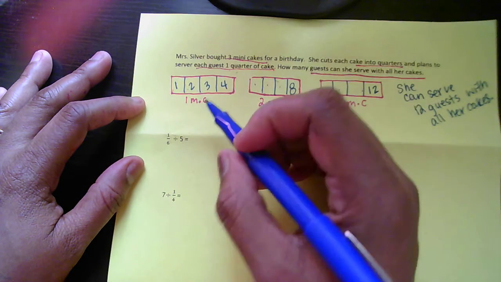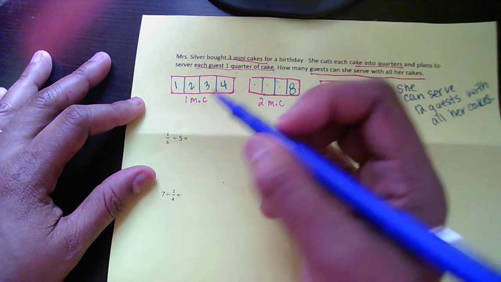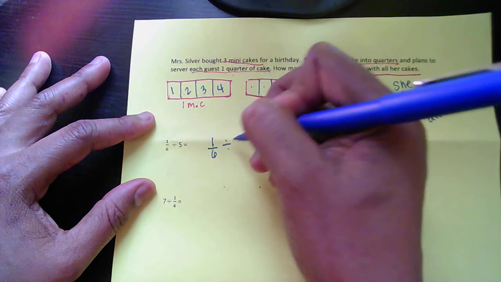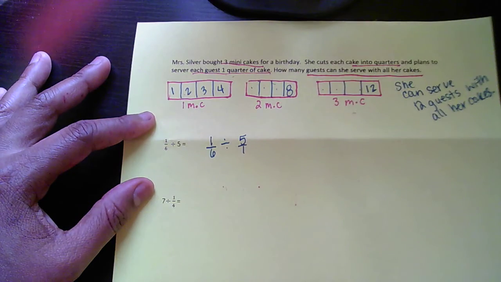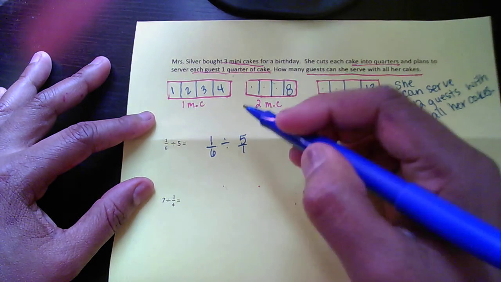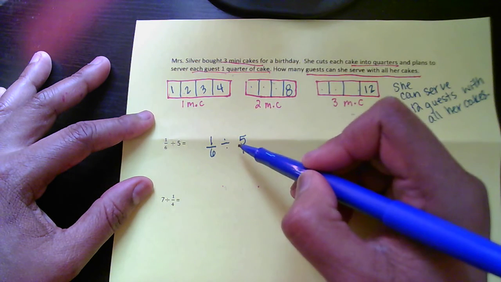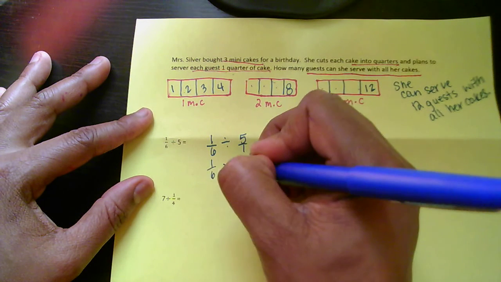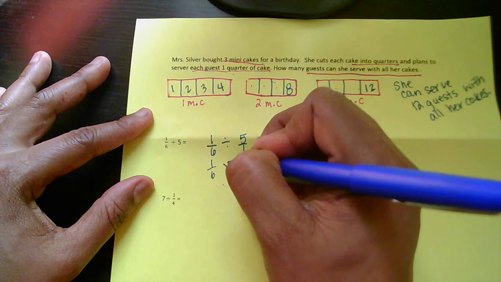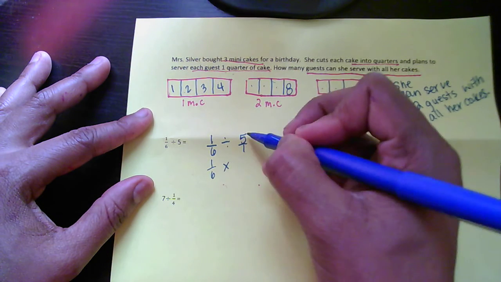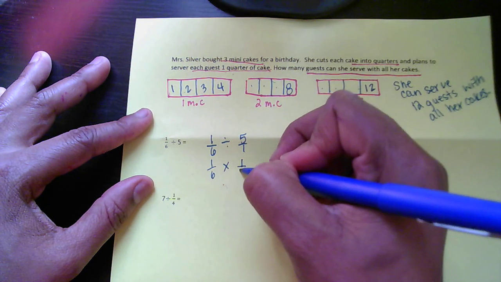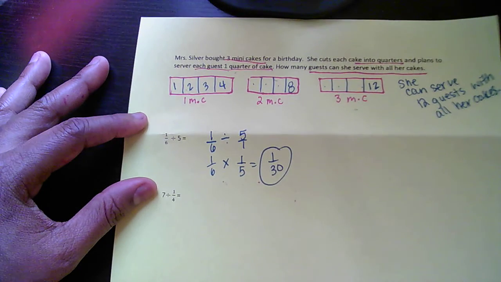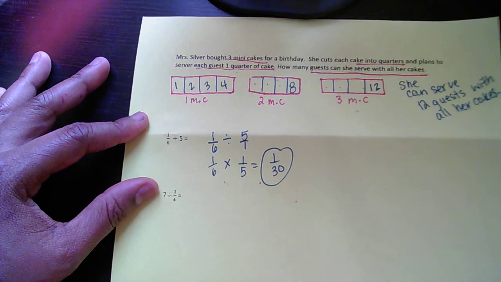Let's check them, okay? So 1/6 divided by 5. The first thing I do is rewrite this as 1/6 divided by 5/1. I like to see my fractions, right? I make this whole 5 a fraction by adding a fraction bar and a 1. Now I change my operation to multiplication, and I flip my second fraction, and I got 1/30. Okay? Make sure you got this right.